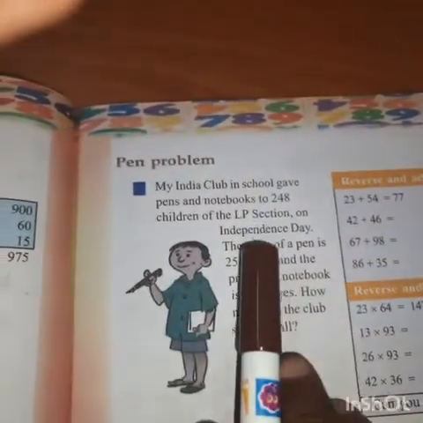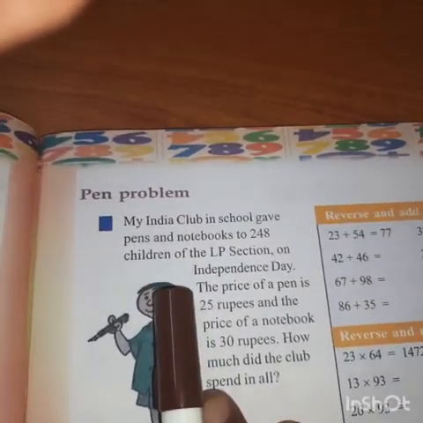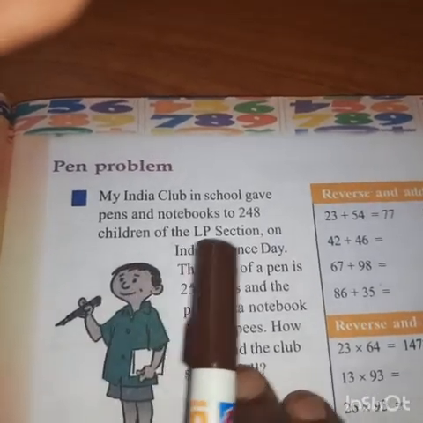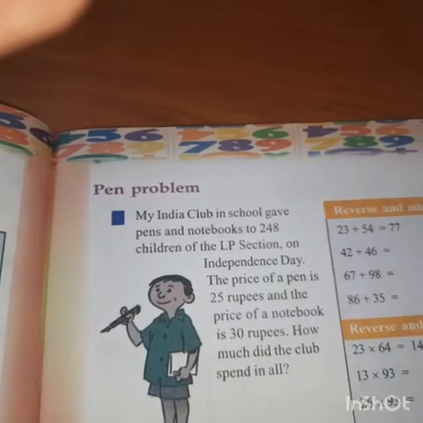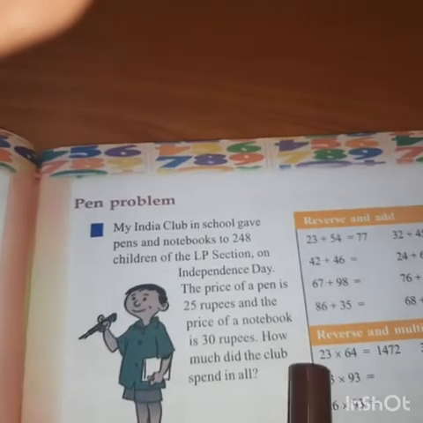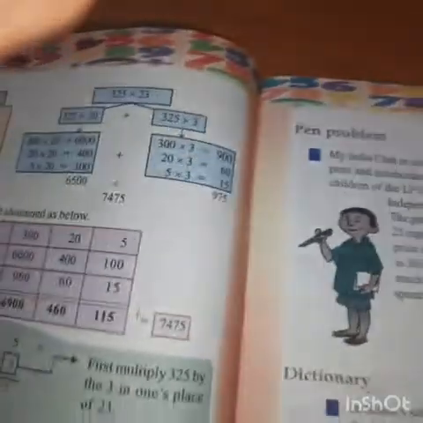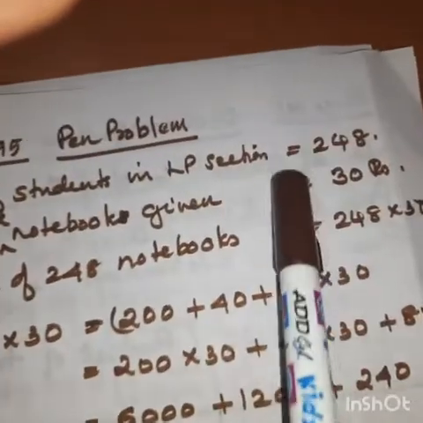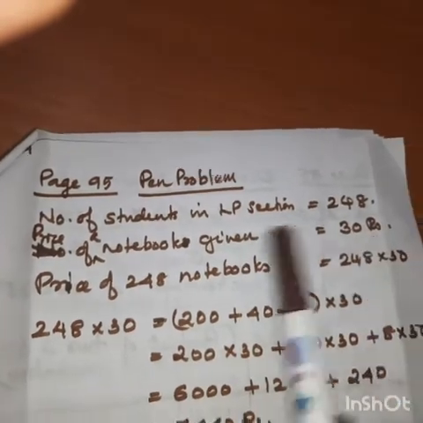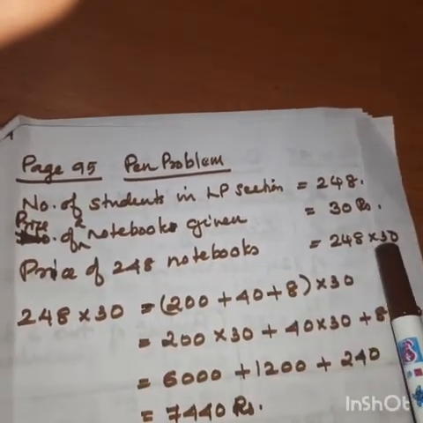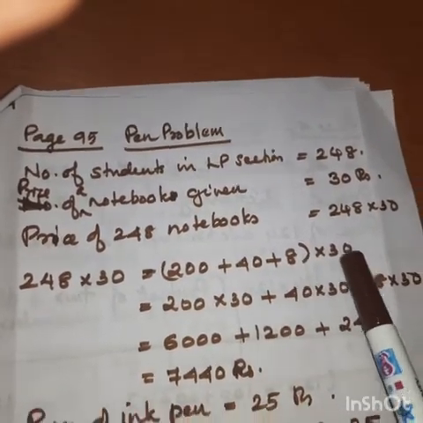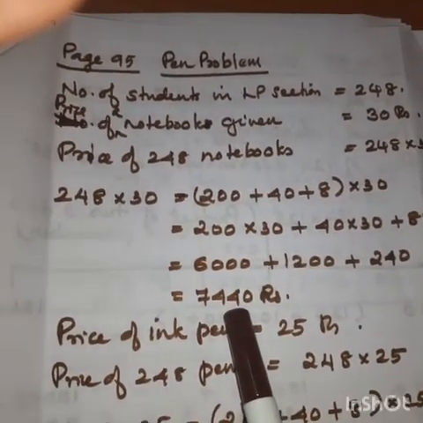Then the pen problem. My India Club in school gave pens and notebooks to 248 children of the LP section on Independence Day. The price of a pen is 25 rupees and the price of a notebook is 30 rupees. Then how much did the club spend in all? Number of students in LP section, 248. Price of a notebook is 30 rupees. Therefore the price of 248 notebooks equals 248 into 30. Split 248 into 200 plus 40 plus 8 and multiplying by 30 we get 7,440 rupees.